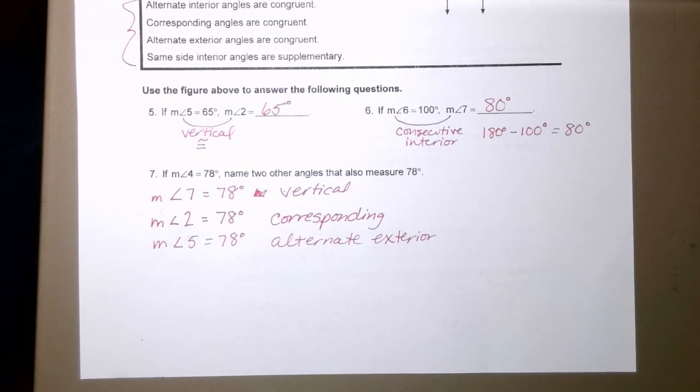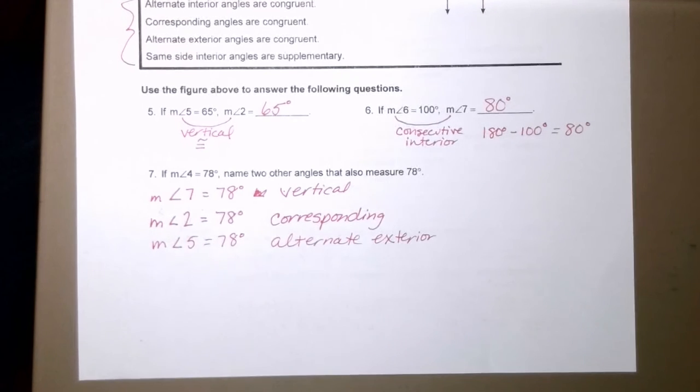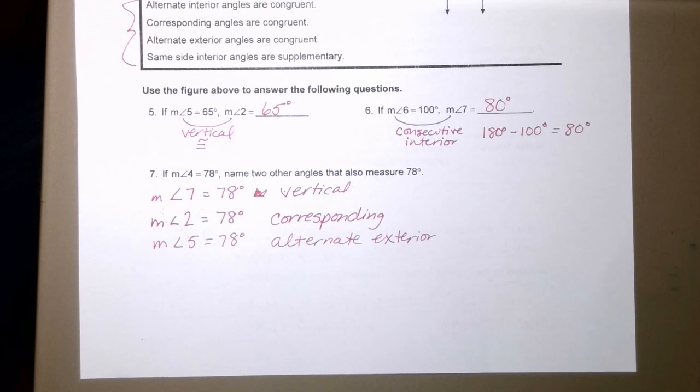Okay? Kind of get it? Pretty easy, yeah? Once you've got the vocabulary from yesterday down, it's pretty easy.